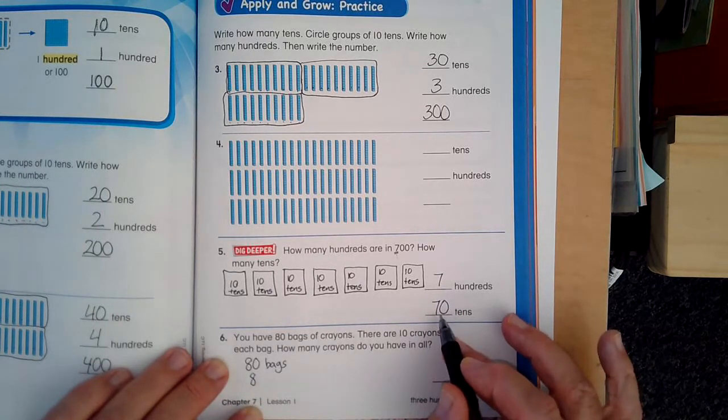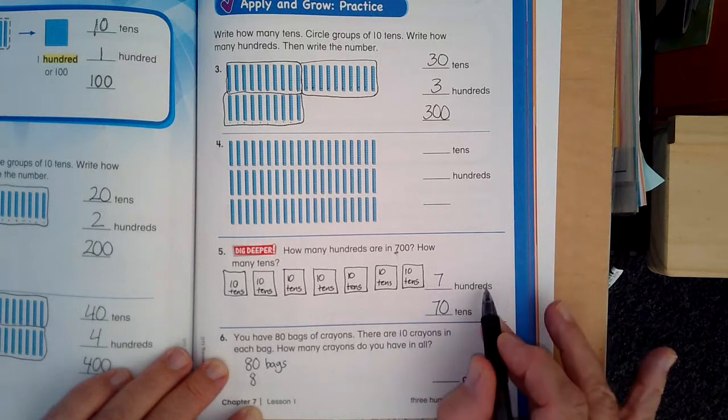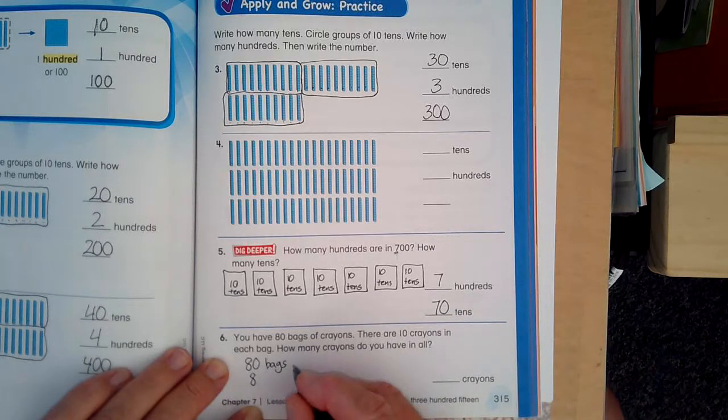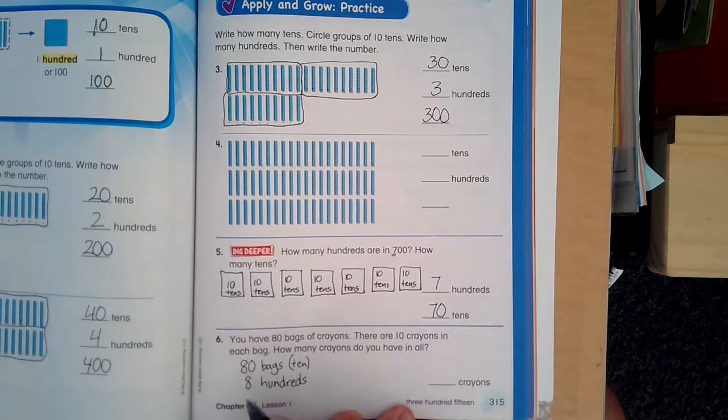I have 70 tens, that makes 7 hundreds. 80 bags, and they each have 10. 80 bags is going to equal 800. And how do I write that?